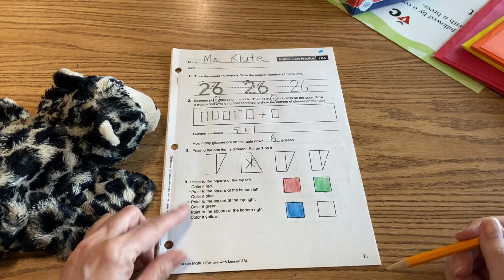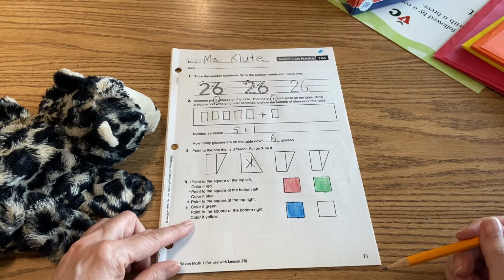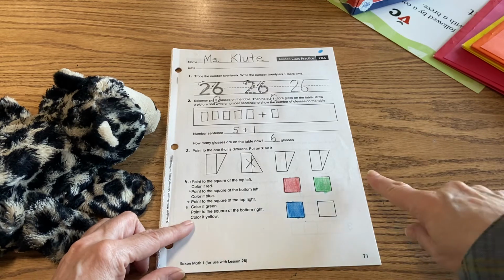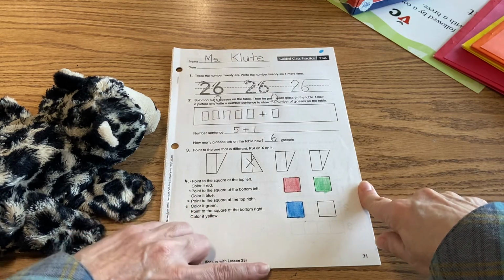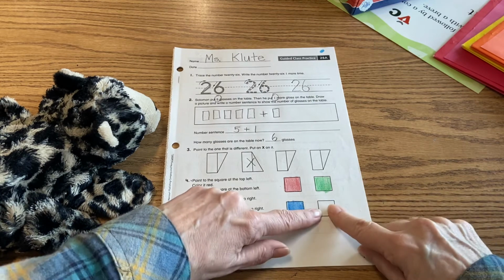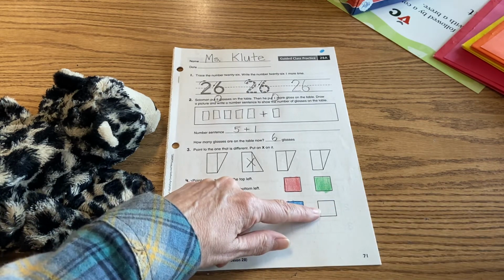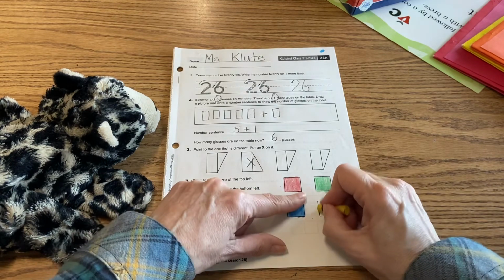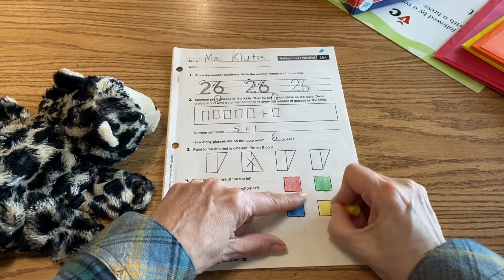One more instruction on problem number 4. Point to the square at the bottom right, color it yellow. Again, this is the right side of our page, this is the bottom. Bring those together, and you only have one square left. And yes, that's the one that we're going to color in yellow.